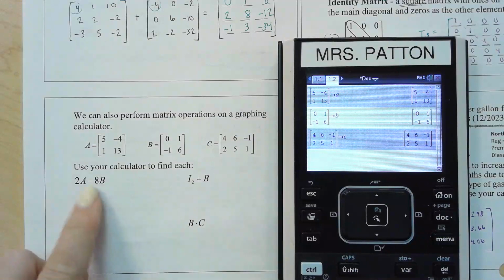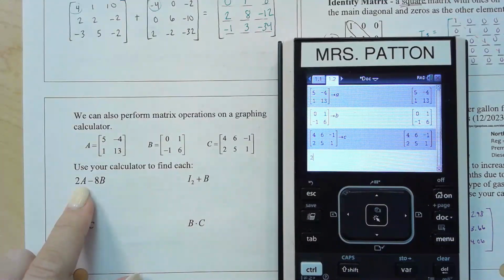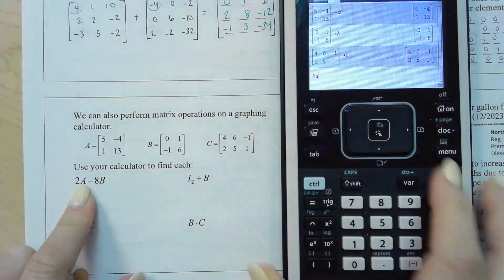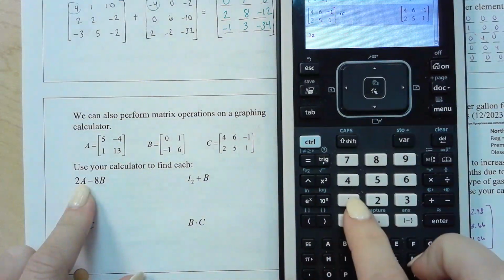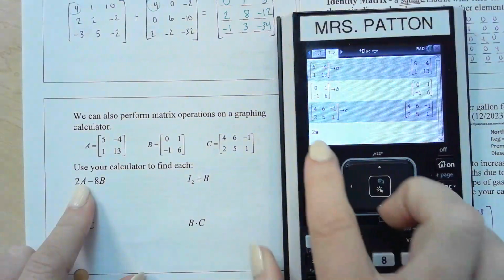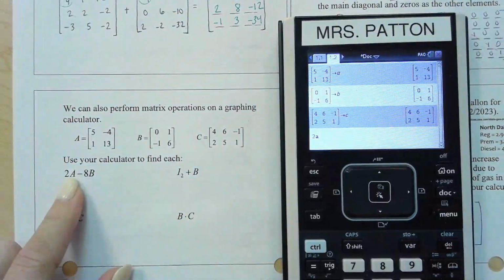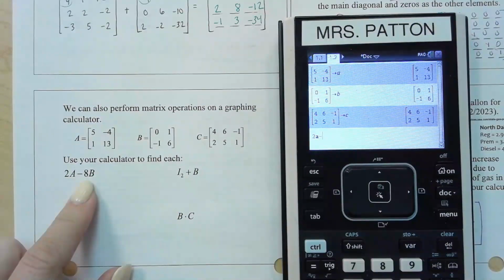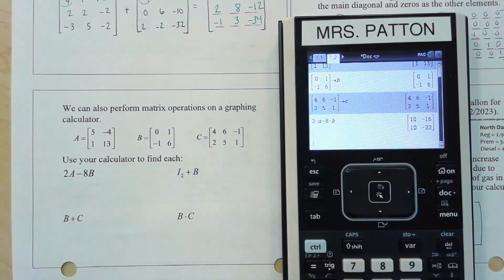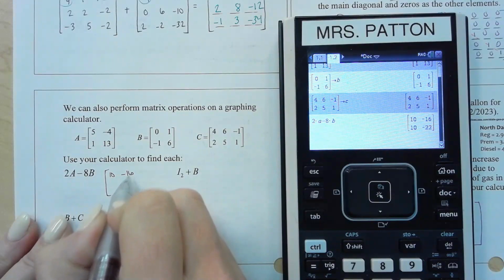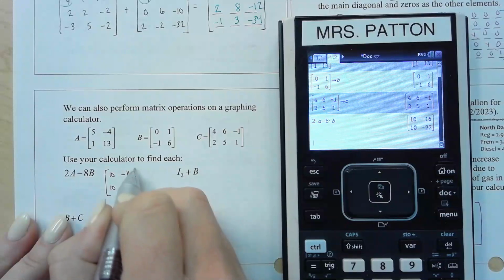All right, so what do I want to do? I want to do 2 times matrix A. So I just hit the A button. I did 2A. Now notice it put that in bold, and that's the calculator's way of saying, I have something saved there. Are you sure? Like, well, yeah, I'm sure I put it there. So 2A minus 8B, and I'm just going down to the bottom where I grabbed that B. And there's my answer. And again, it's less about the answer here and more about how we're doing it. So if you don't write these down, it's probably fine.